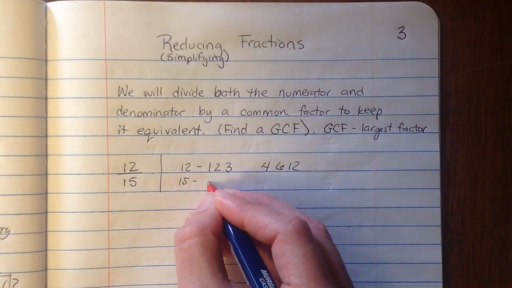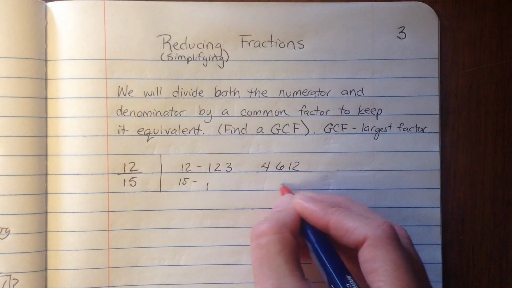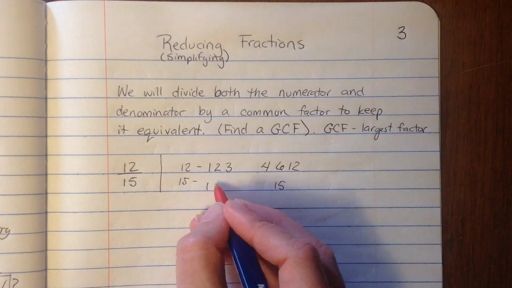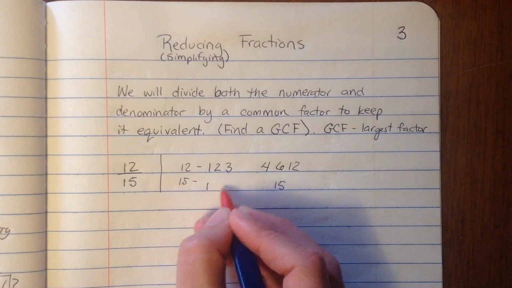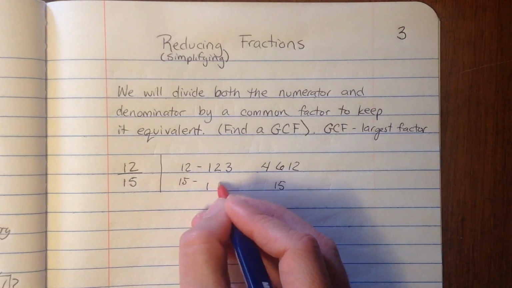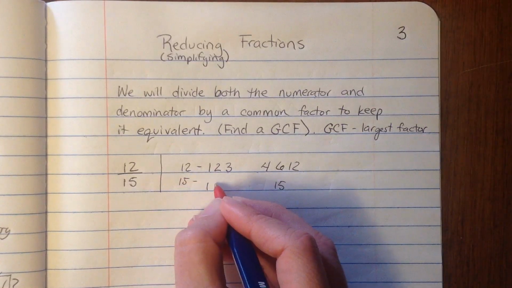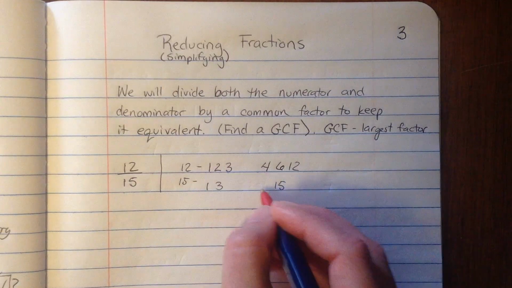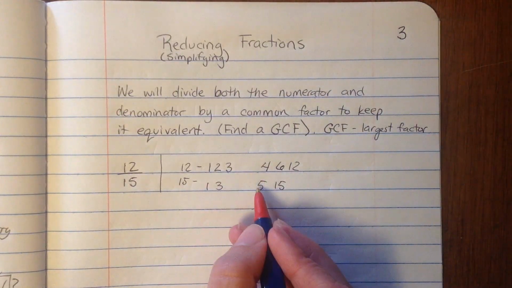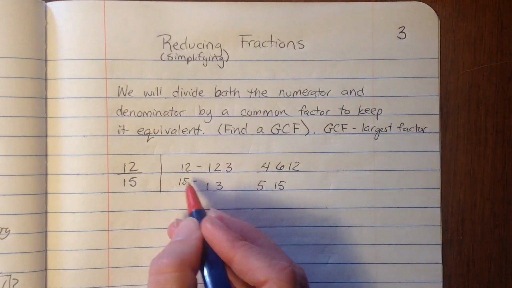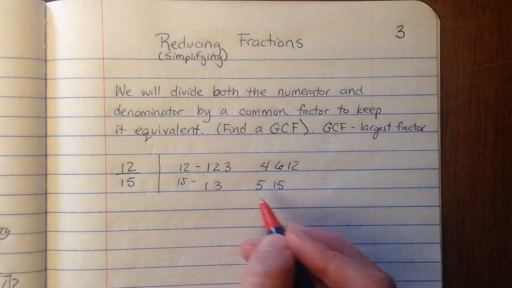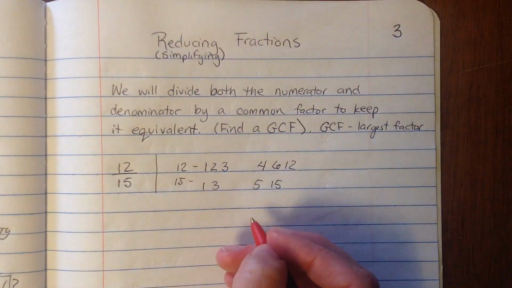Similarly, for 15, we would start maybe with 1 and 15. I'm not going to leave as much space because there's not as many factors. Now, before you write down a 2 here, does the number 2 divide 15? Well, no. 15 is not an even number, so we do not need to put 2 here. Will 3 divide 15? Absolutely. 3 times 5 is 15. The only number that is between 3 and 5 now is 4. Will 4 divide 15? Well, no, I don't need to write down 4 because 4 does not divide 15 evenly.